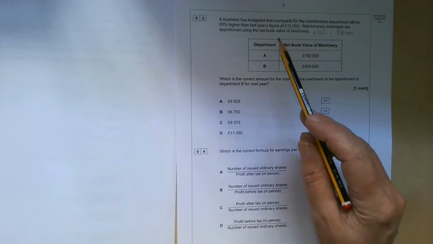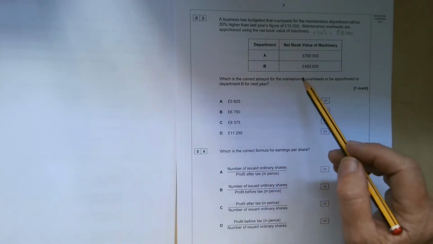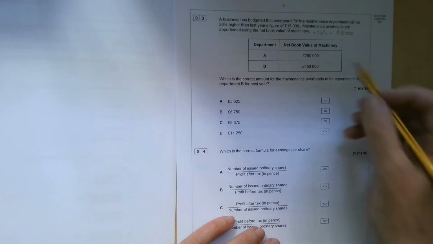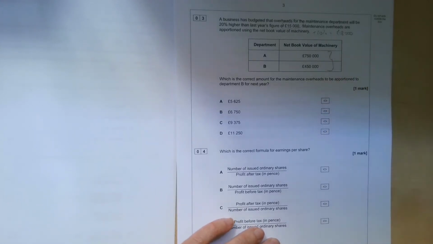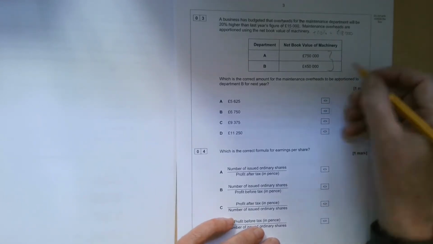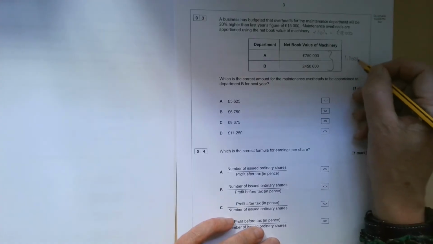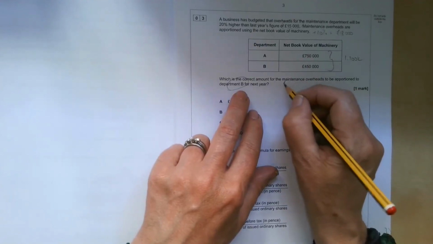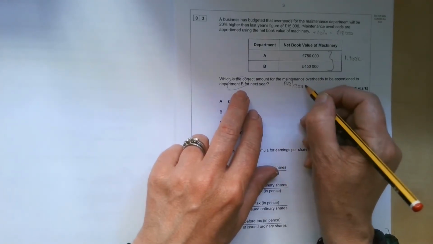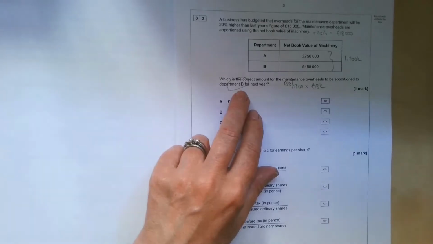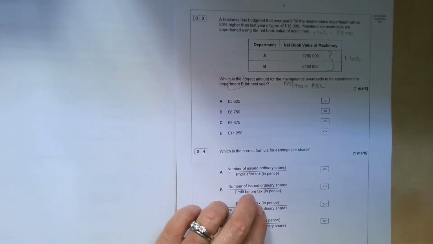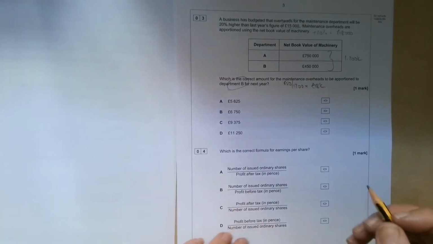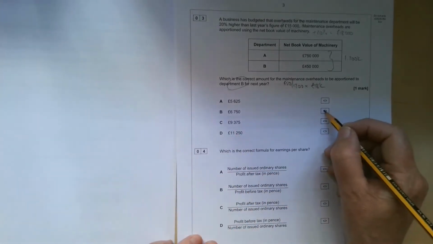So if we're apportioning the overheads on the basis of net book value of machinery, we need to add those two together. So 750 plus 450 is 1.2 million. Okay, and we're trying to find what it is for Department B. So for Department B, it's 450 over 1200 times the 18,000. Let's just work that out. 450 divided by 1200 times 18,000 is 6,750. So the answer for number 3 there is B.